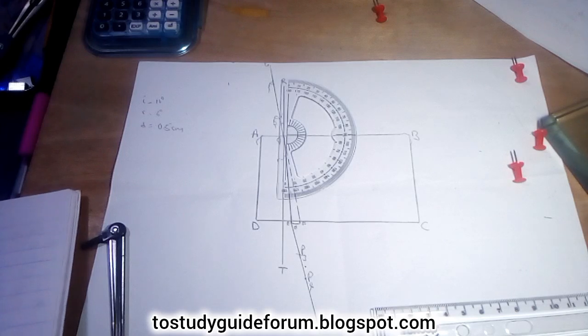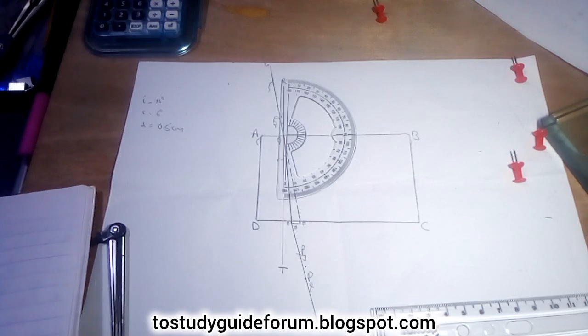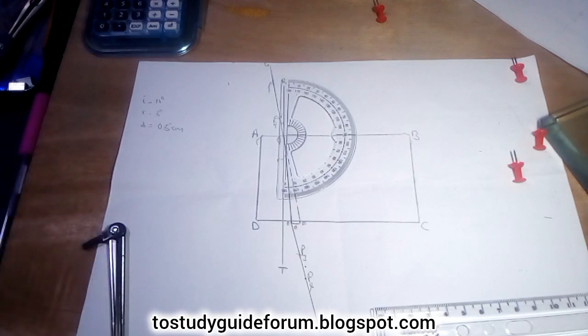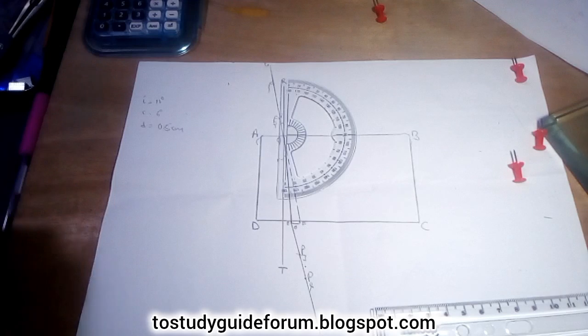And the graph we're going to be plotting here says tabulate your result and then plot a graph of D on the vertical axis and V on the horizontal axis. At the end of this, I'm going to be showing you how to really plot your graph. Most times in physics graphs, they don't give you the scale. So I'm going to be showing you how to get your scale easily without stress.